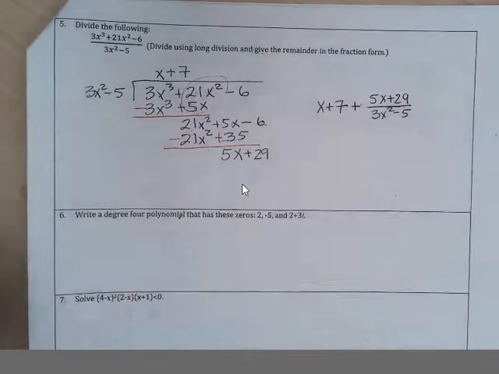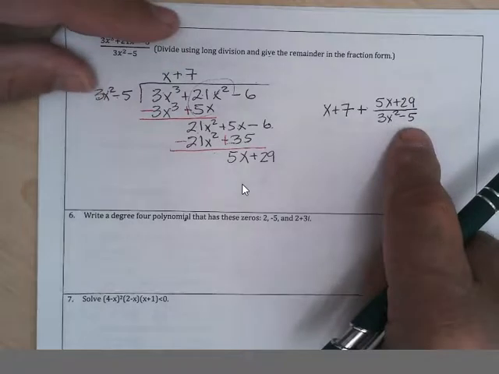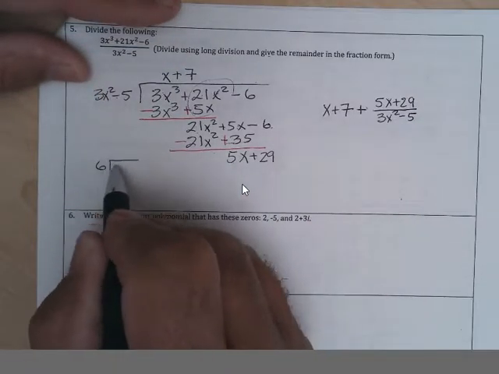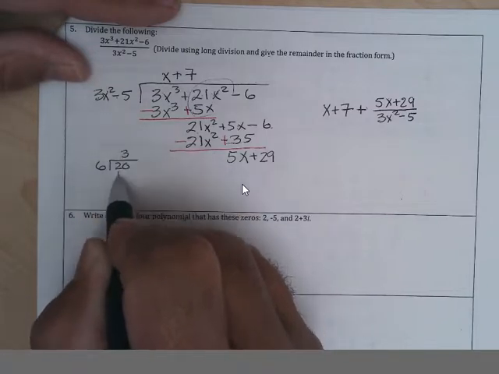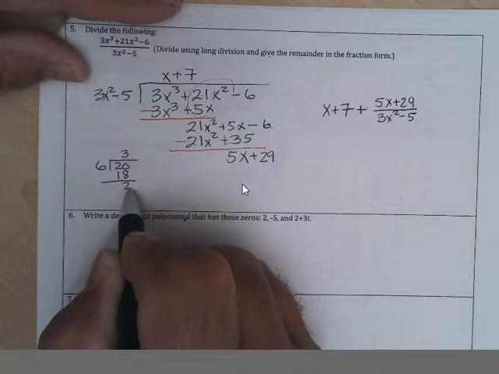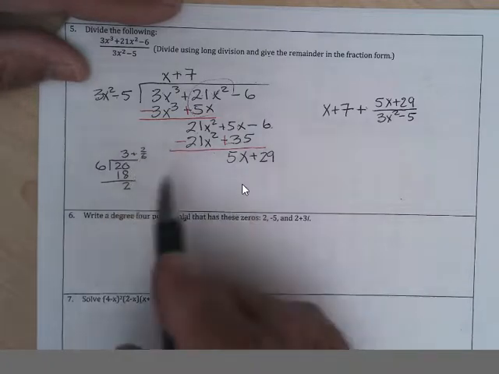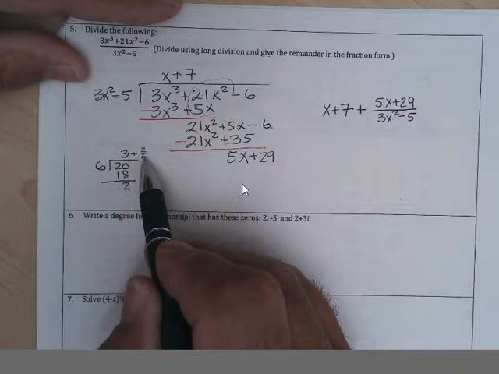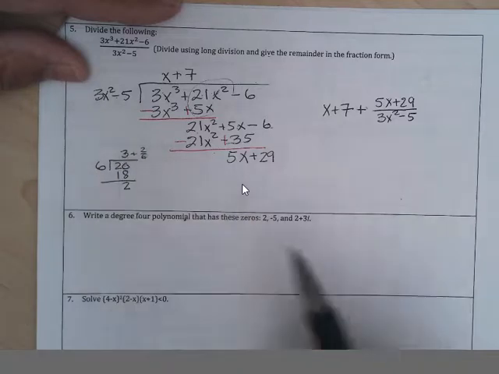And just to show you why this is the answer, if in a division problem I divide, let's say 6 into 20, 6 goes into 20 three times, I get 18, subtract, I get 2, I put plus 2 over 6. So if I take 6 times 3, I get 18, and 6 times 2 over 6 is 2, so I get 18 plus 2, 20.